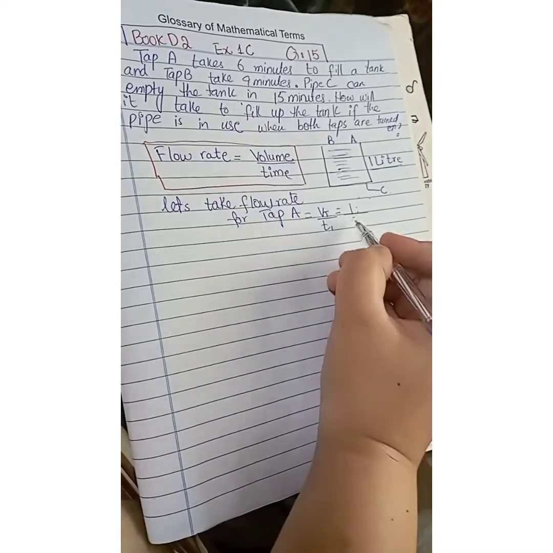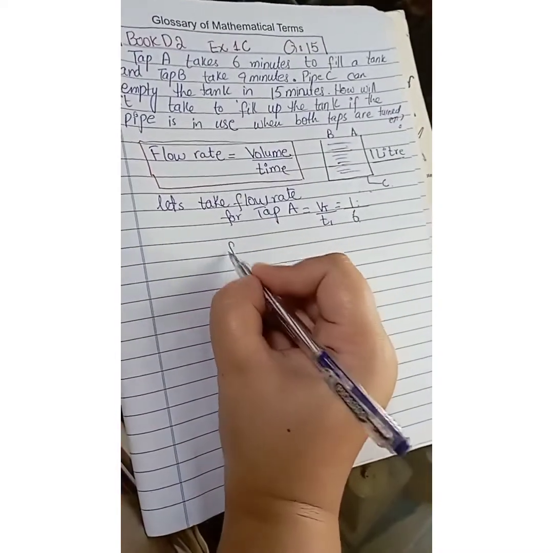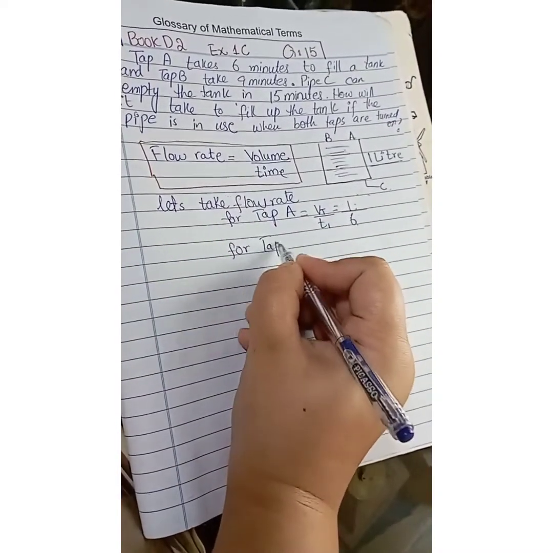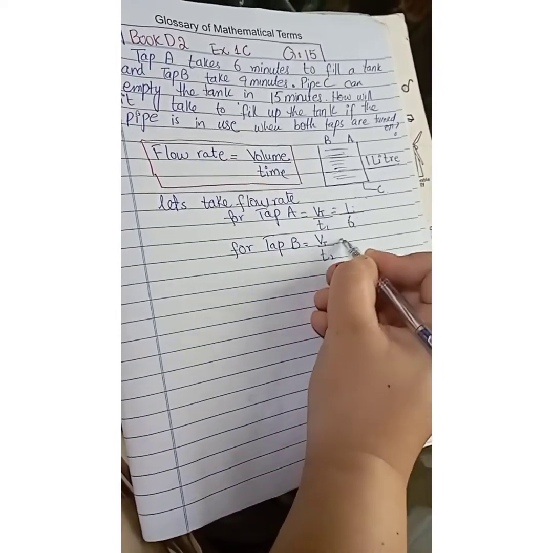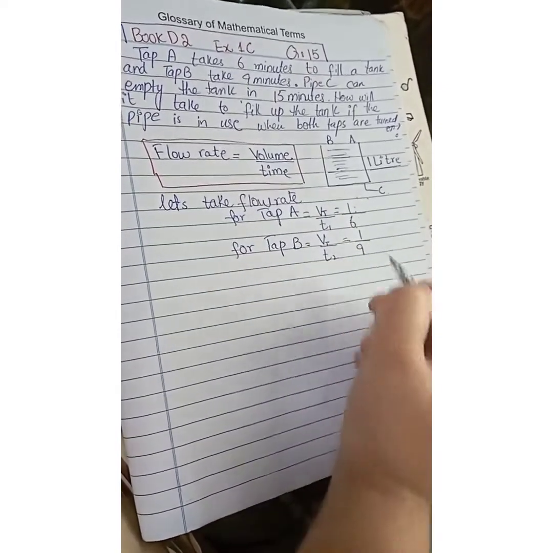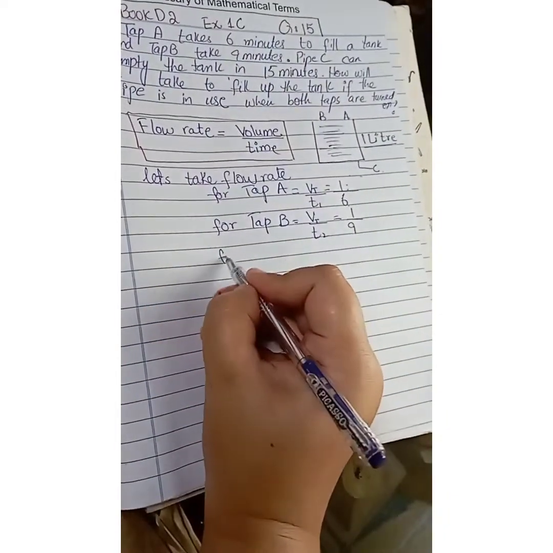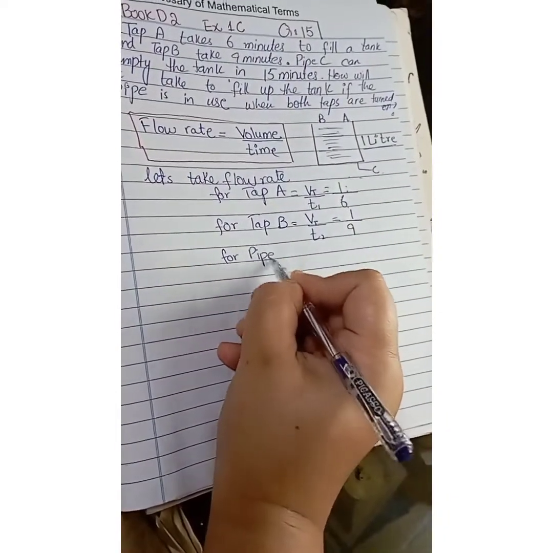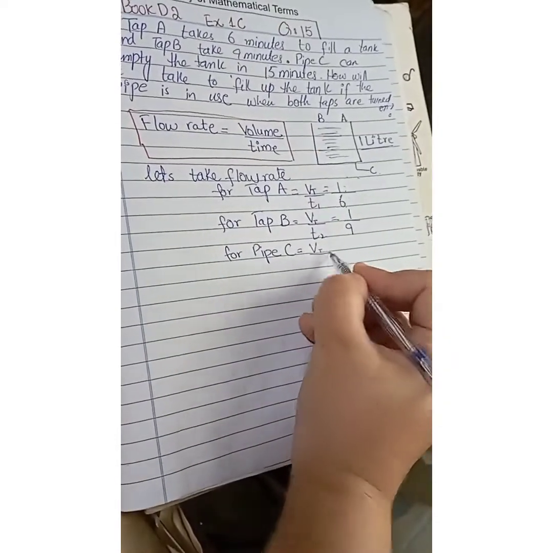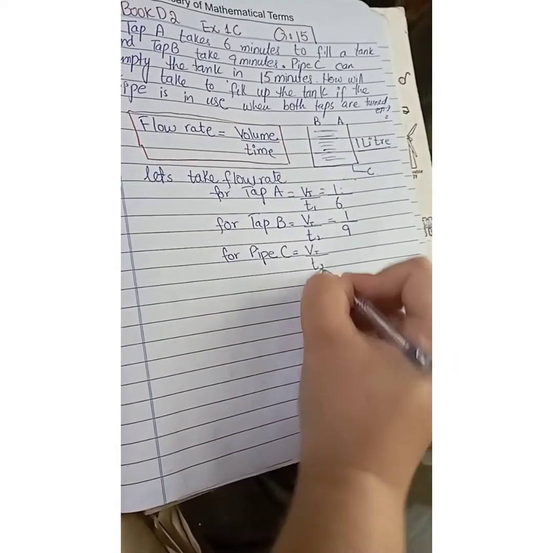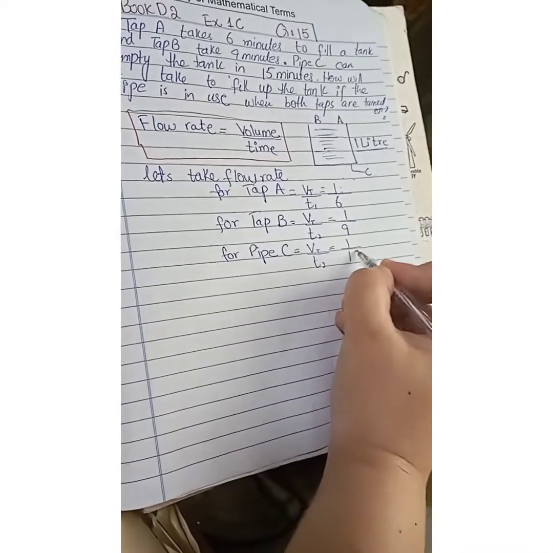Tap A takes 6 minutes, so we take 1 by 6. For tap B, it will be again VT by T2, which is 1 by 9 minutes. And for pipe C, same goes, VT, because the same tank is there, and time is T3, which is 1 by 15 minutes.